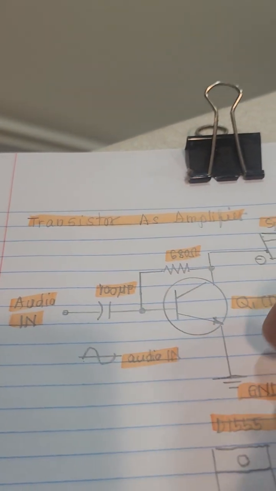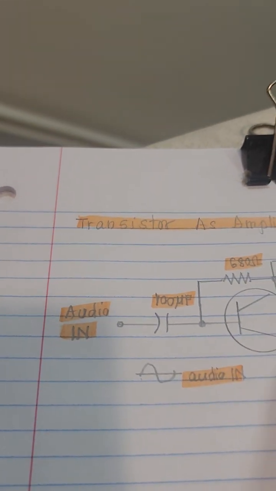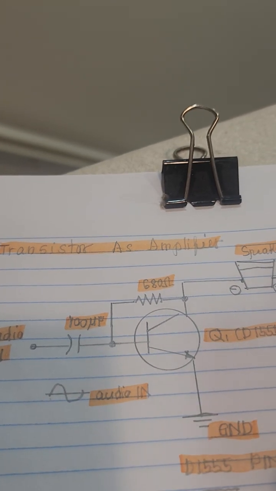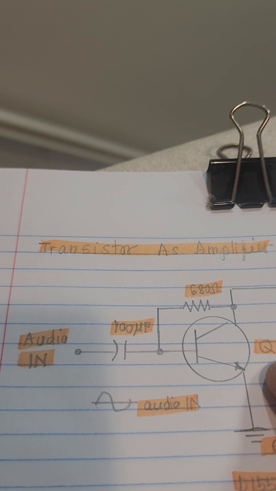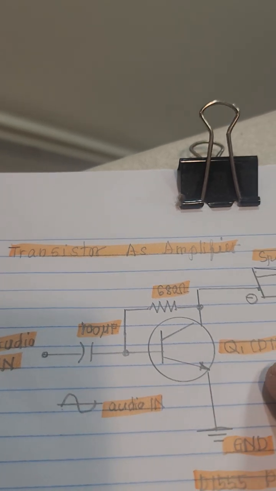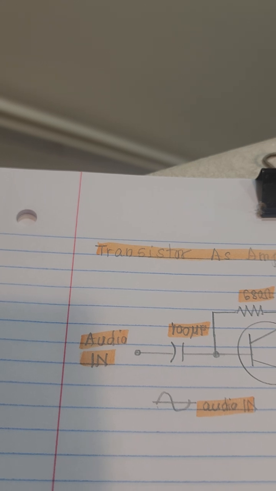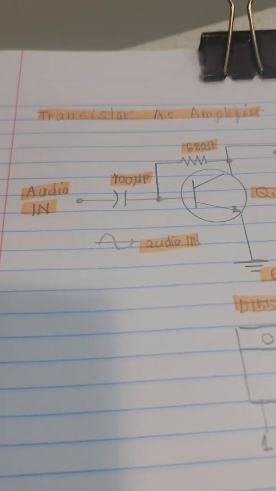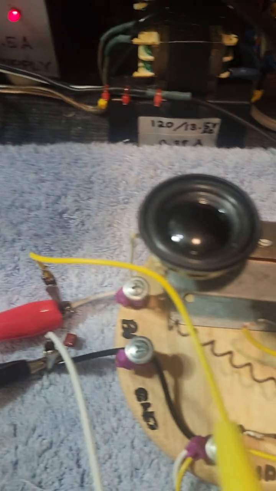So if I will try to discuss this schematic diagram, this is a Q sub 1, meaning Q subscript 1, transistor number 1. The designation of a transistor in a schematic diagram is actually Q. And the marking on the body is Douglas 1555. If we try to bring out the pin diagram of that Douglas 1555, this one.